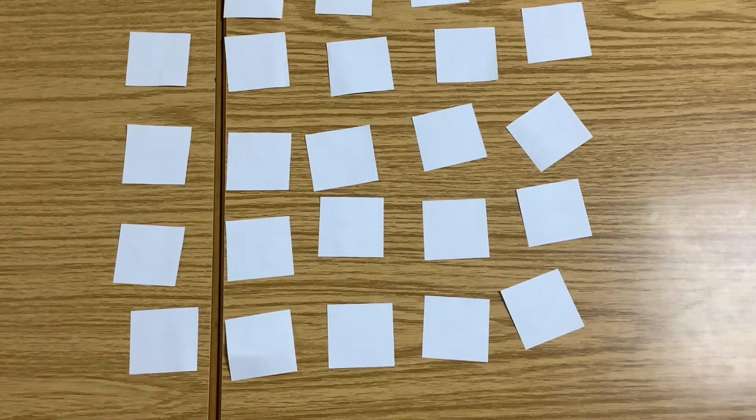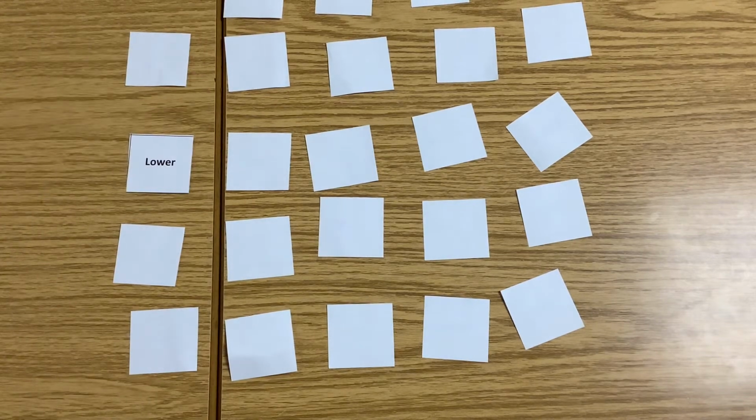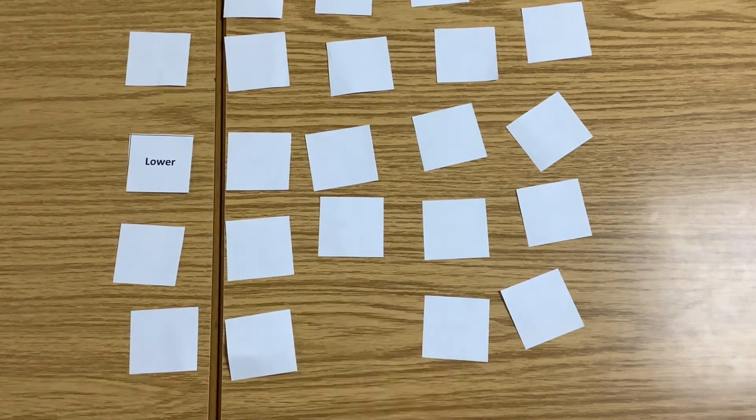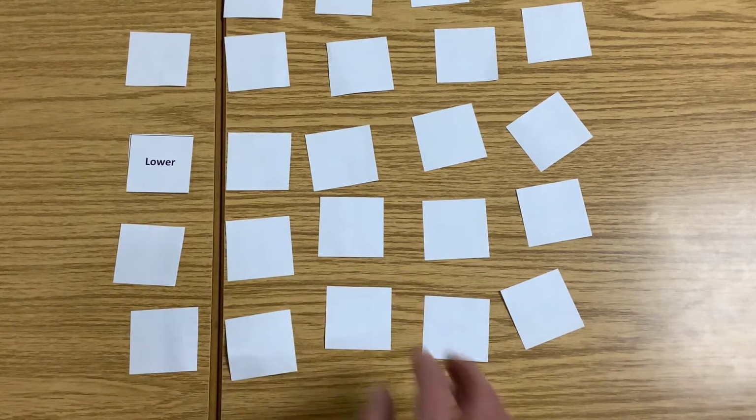And then I want you to challenge somebody else in your house to play a little game of matching up these pairs of opposites. Now, what you need to do in this game is you take it in turns to have a go. So whoever's going first turns over two different words. So the first word I've got there is lower. I wonder what the opposite of lower is. Is it cry? No, those two words aren't opposites of each other. So I turn them back over.